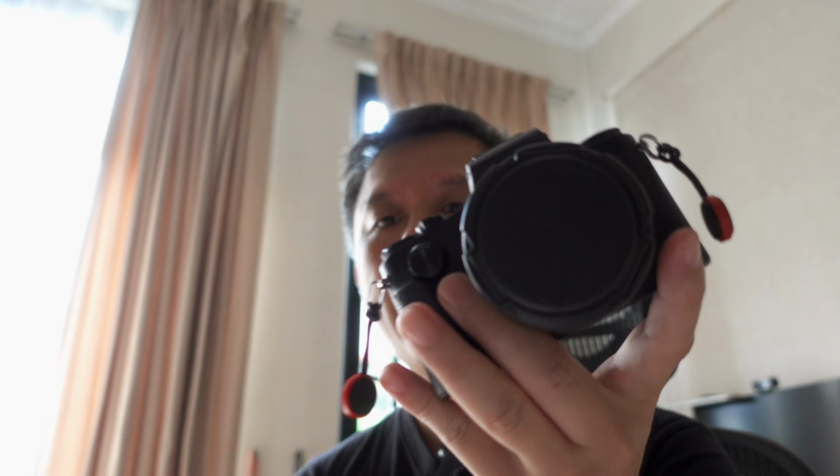But for the Canon, there is something called picture style. Now picture style is like picture profiles on the Sony's or the film simulations on the Fuji. And picture profiles allow you to modify how the JPEG would be rendered in camera.